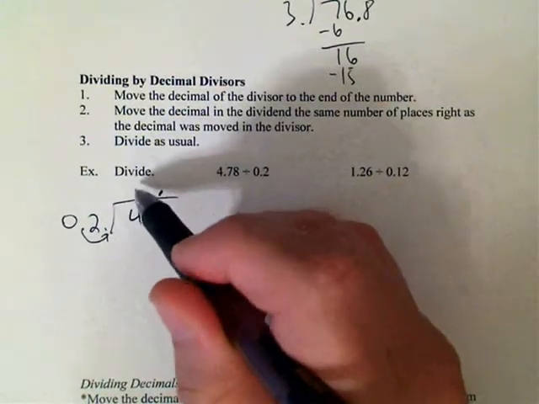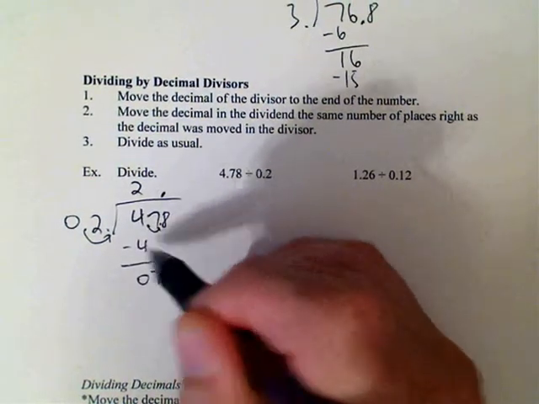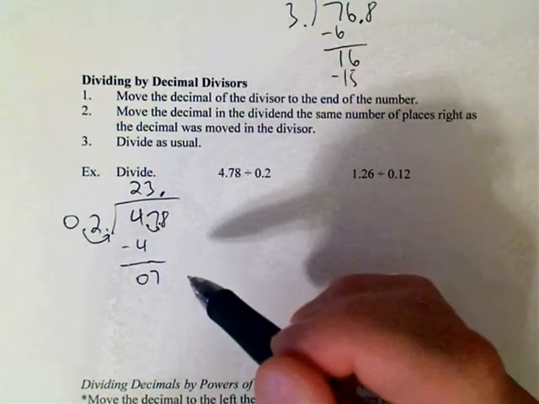2 goes into 4 2 times. 2 times 2 is 4. Subtract, you get 0. Bring down the 7. 2 goes into 7 3 times. Notice how I write these. I keep it all lined up.